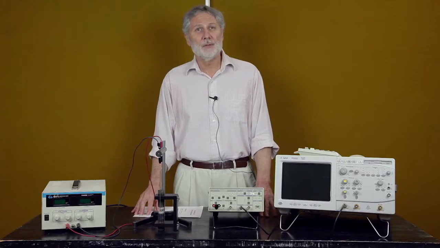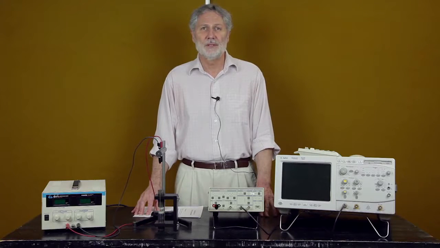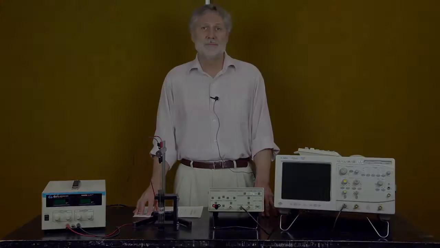In another video, we demonstrated the fundamental magnetic force on a charged particle that is moving in a magnetic field. In this video, we will explain and demonstrate the magnetic force on a wire that is carrying an electric current. Surprisingly, the reverse demonstration can be done, which we will also explain and do.